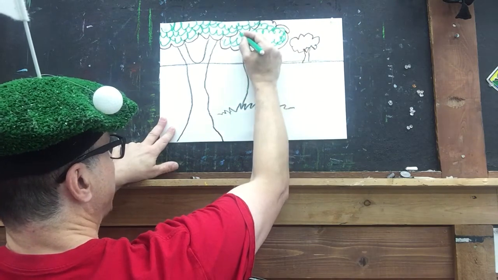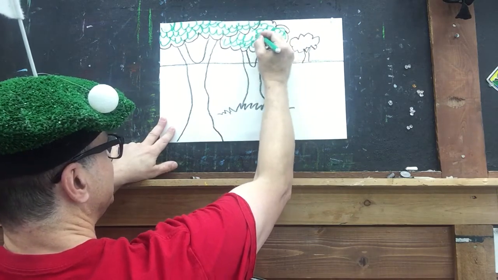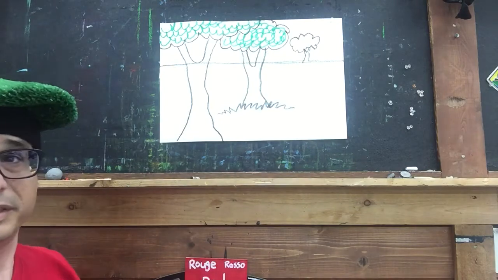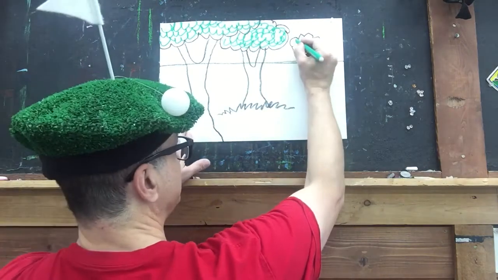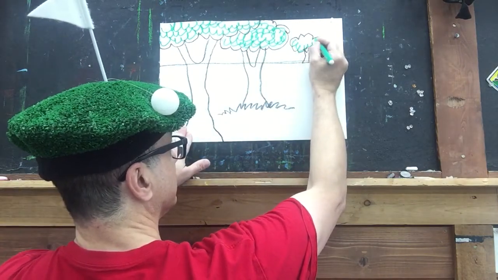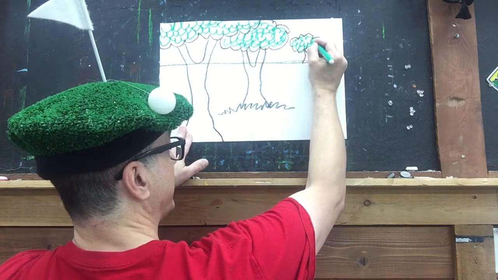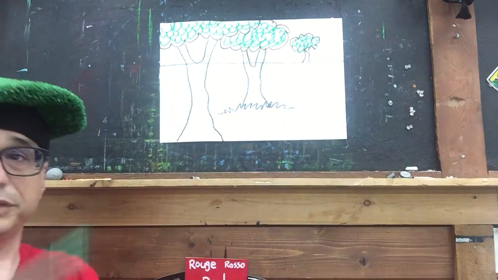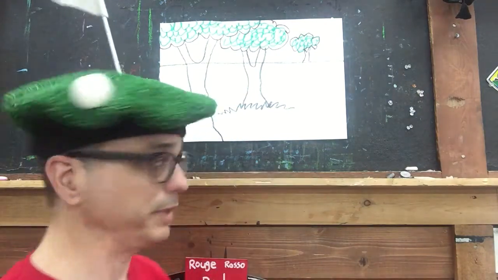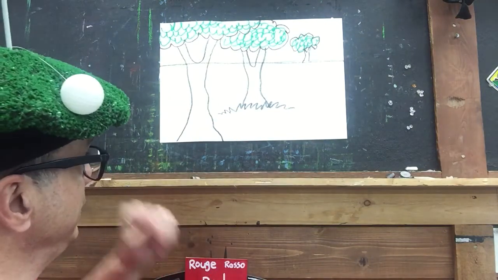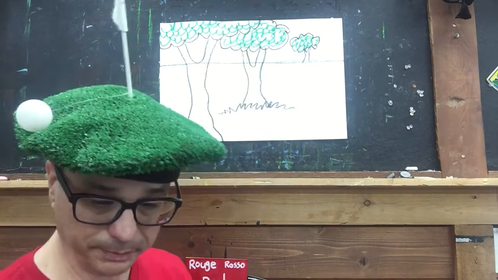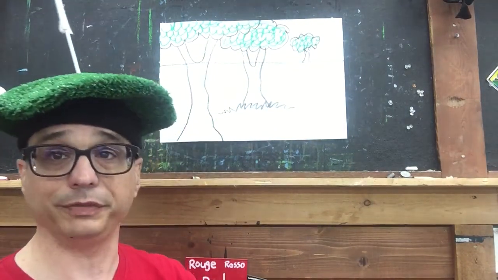They can overlap. They can touch each other. Keeping it kind of simple, I'm going to do that in this tree. It kind of looks like I'm scribbling, but I'm actually doing these little bumpy lines, almost like a frog hopping across my page. Then in the tree trunk, I'm going to use a different texture there.